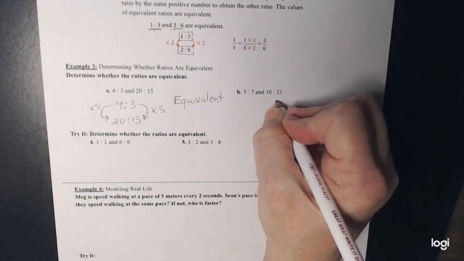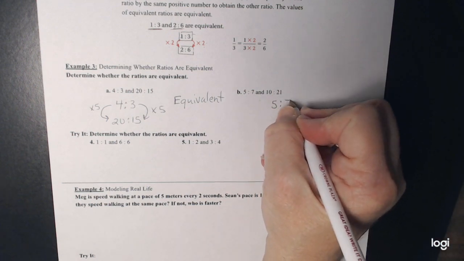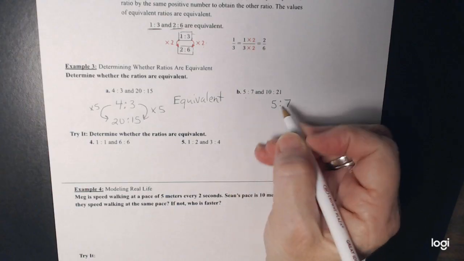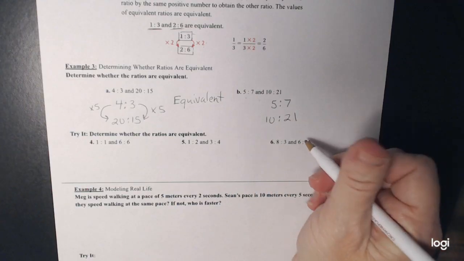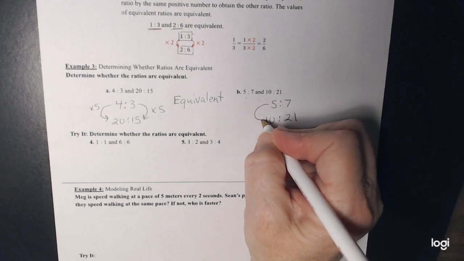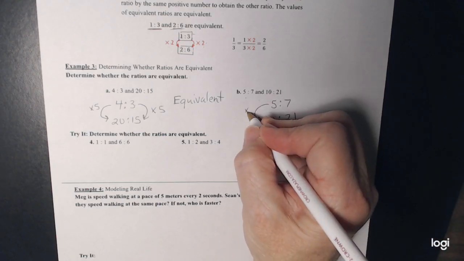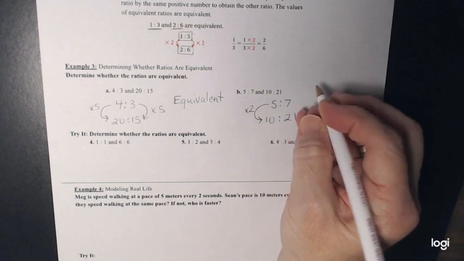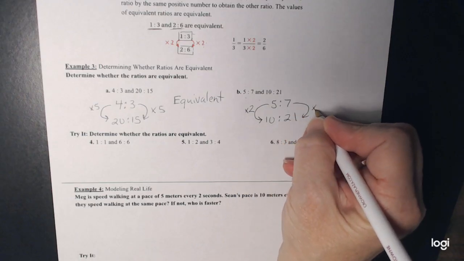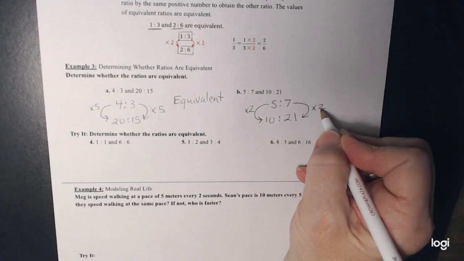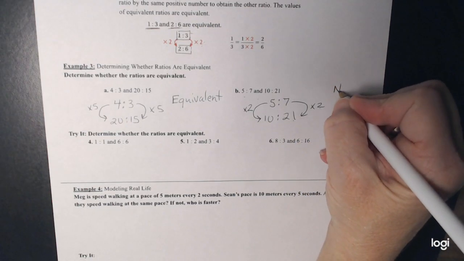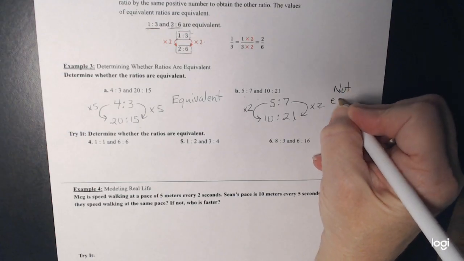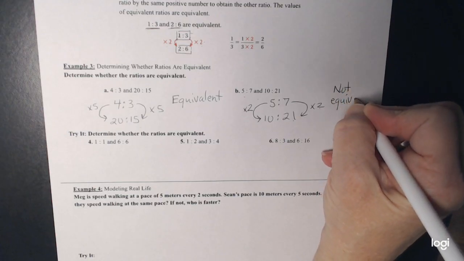All right, now let's determine if these are equivalent. So here we have 5 to 7. That's my first ratio. 10 to 21 is my second. All right, let's see. 5 times 2 is 10. In order for that to be true, this has to be the same thing. 7 times 2, 7 times 2 is not 21. So these are not equivalent.